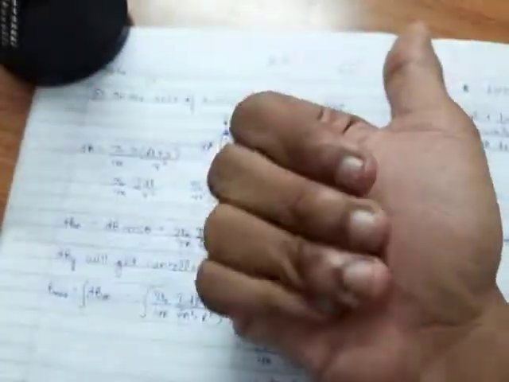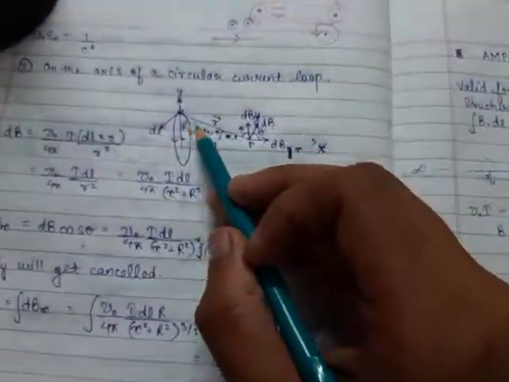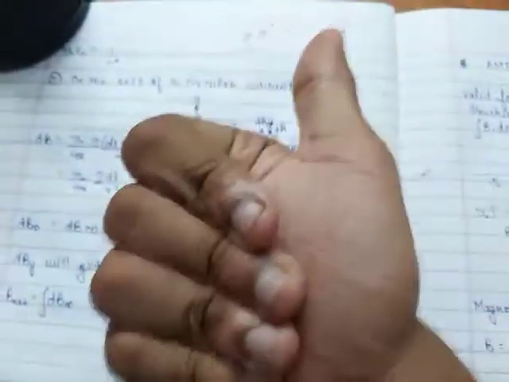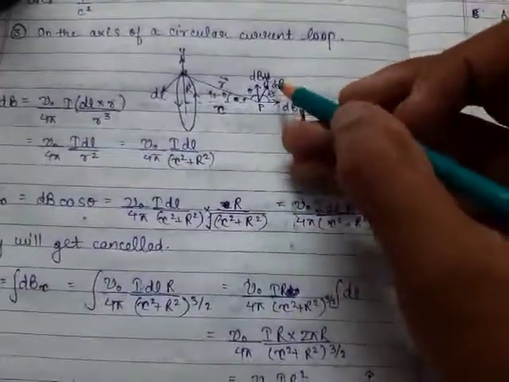So now fold it towards R and you will find out the direction. So this is the direction. R was like this, it was up and then it got folded like this. It will give this direction. So this is the direction of dB.